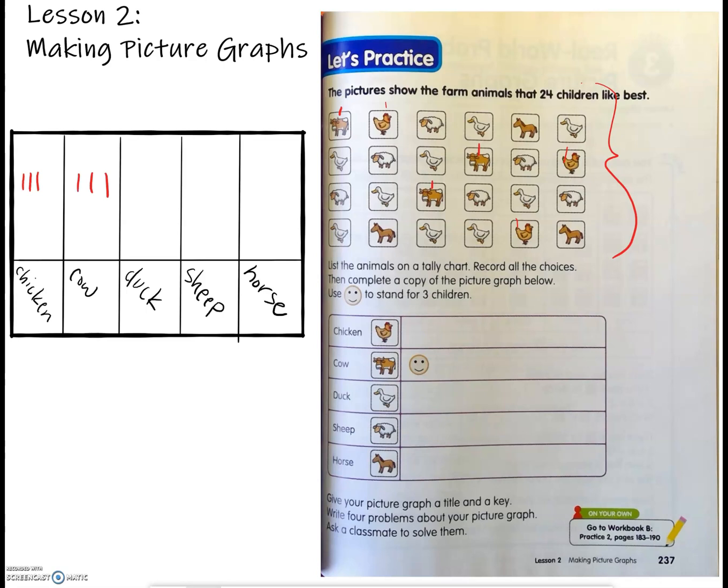Then we have ducks. 1, 2, 3, 4, 5, 6, 7, 8, 9. Next, we can count the sheep. I have 1, 2, 3, 4, 5, 6 sheep. And last but not least, we have horses. 1, 2, 3.